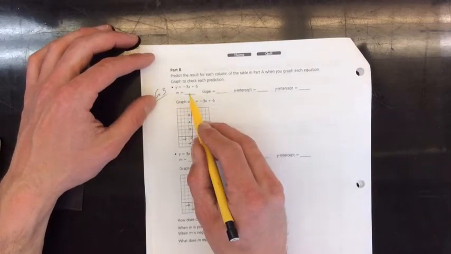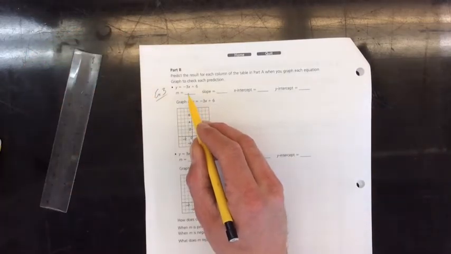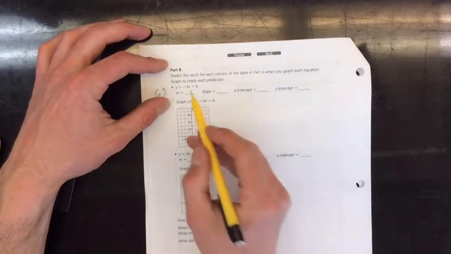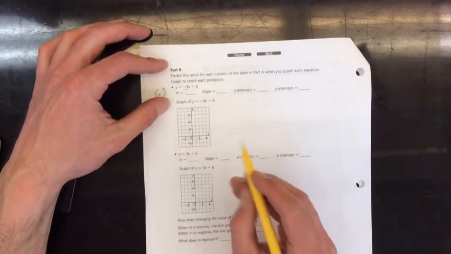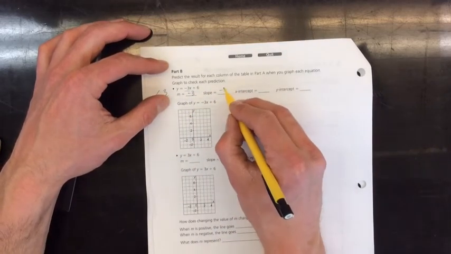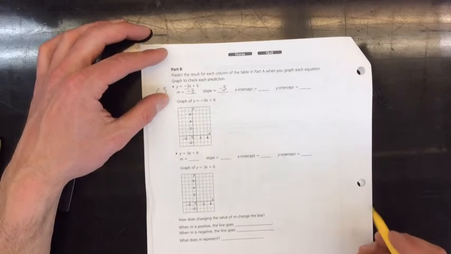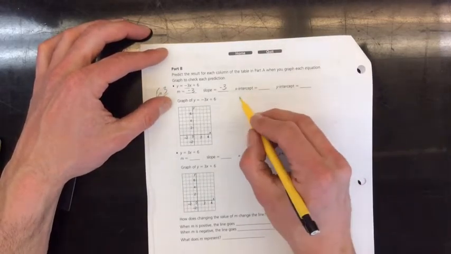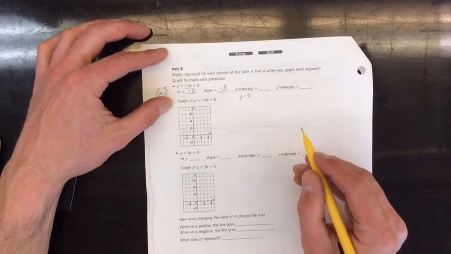So in this case, I'll do this one with you. Y equals negative 3x plus 6. Now remember, m is just the value in front of x, so it's negative 3. And this value is the slope, negative 3. So this is a real steep line down. Now, if you want to find the x-intercept, we can use y equals 0 again.